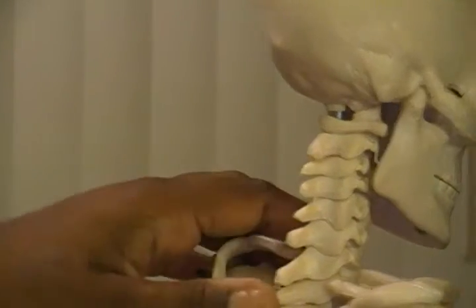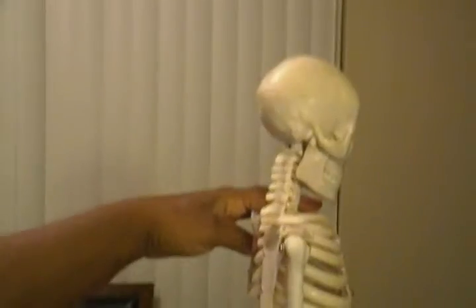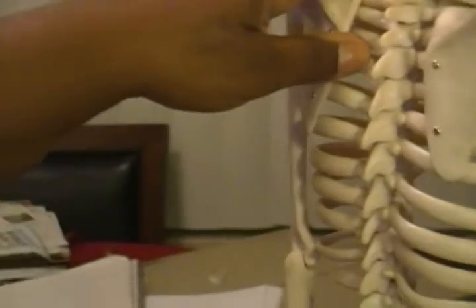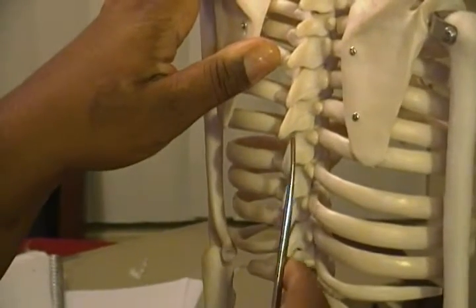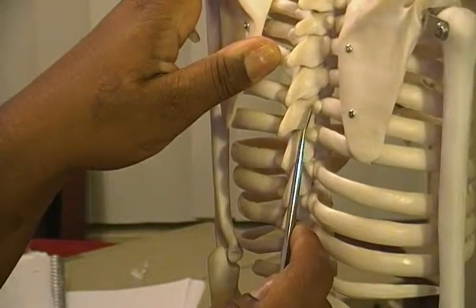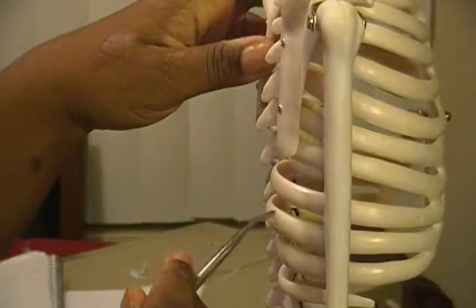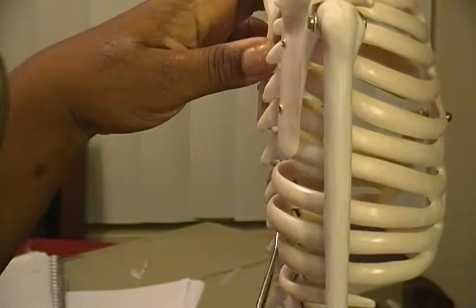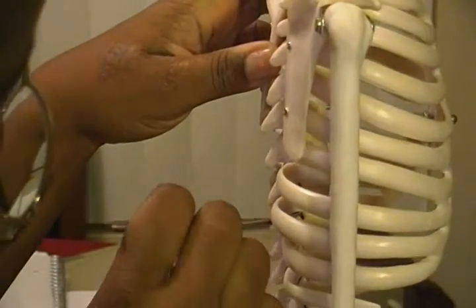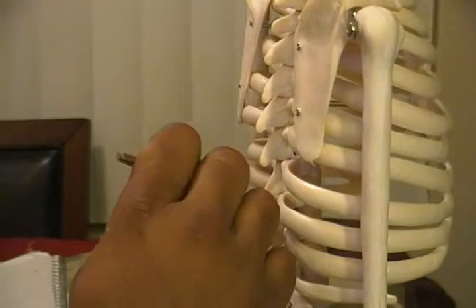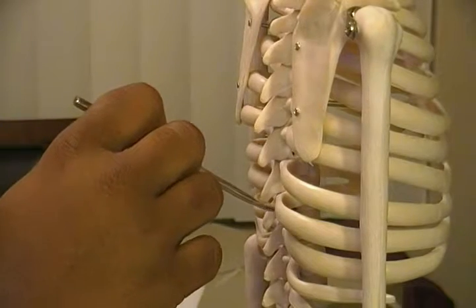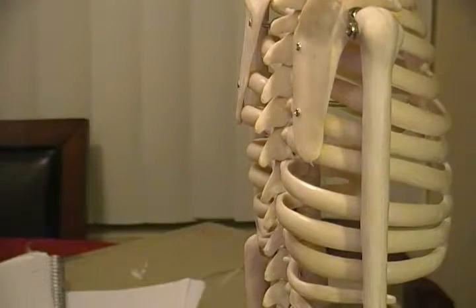Okay, and now we're going to go to the thoracic vertebrae. Thoracic has 12 irregular bones. Here is the spinous process. And here is the transverse process that's sticking out here. And in here, this is the vertebral foramen, this little hole right here. And that allows the spinal cord to pass through.